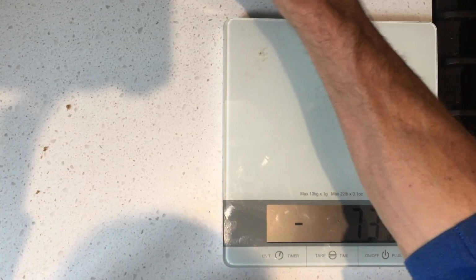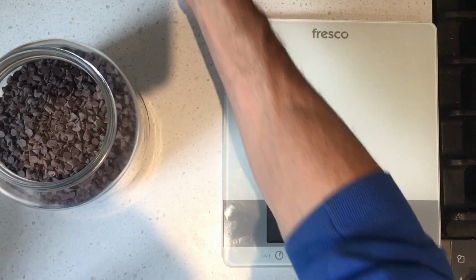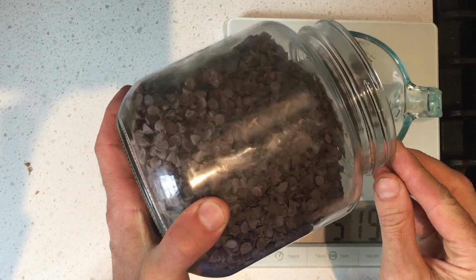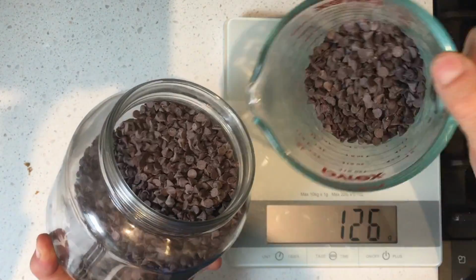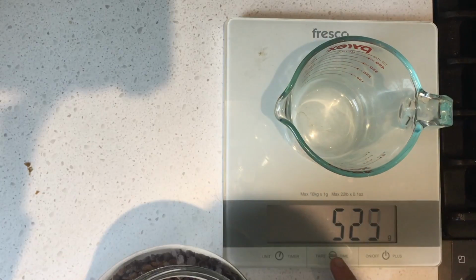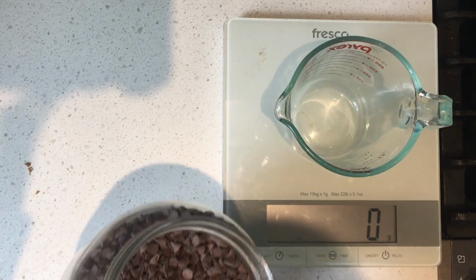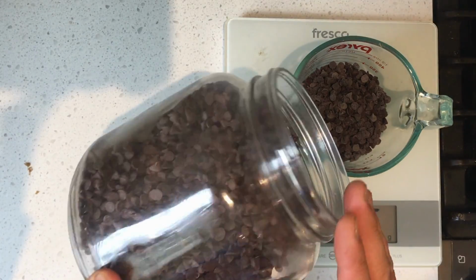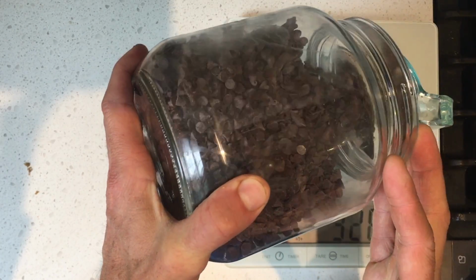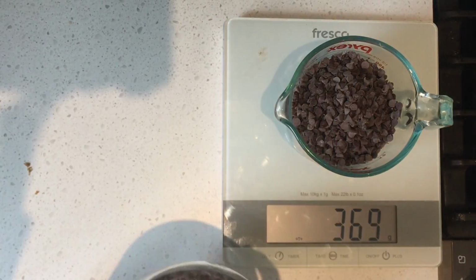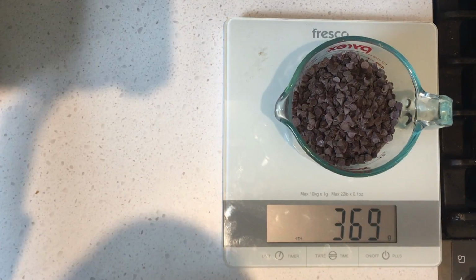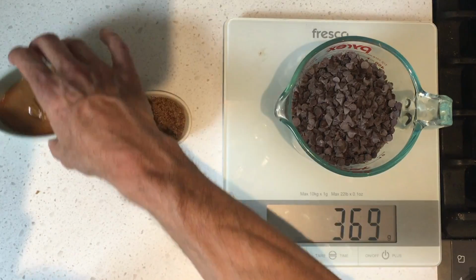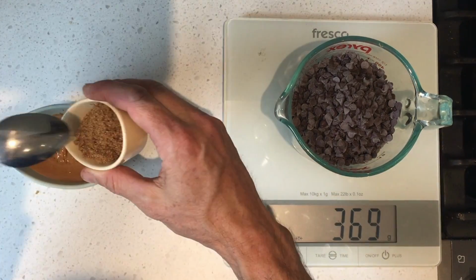And last is our chocolate chips, the most important part, the chocolate. We have about a half a cup. Oh, I gotta tare this first, so this has to be at 0. There we go. Let's add some more chocolate. Okay, so there's 369 grams of the chocolate chips. Here's our brown sugar. Here's our peanut butter. We're gonna add the brown sugar to the peanut butter.